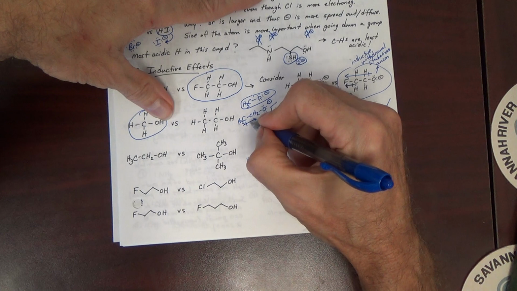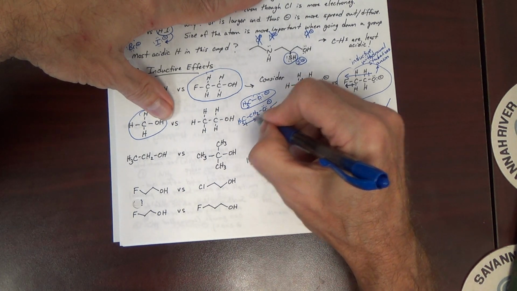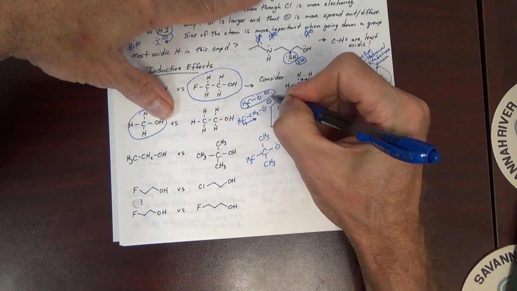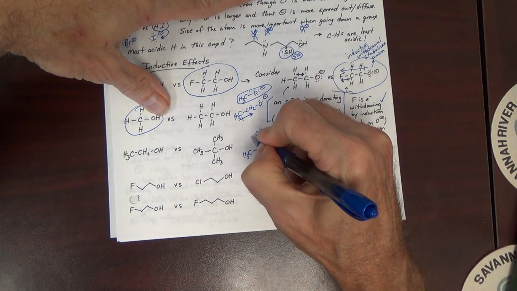That one has sort of one chain donating, one sp3 carbon donating towards this way. This one has 3.